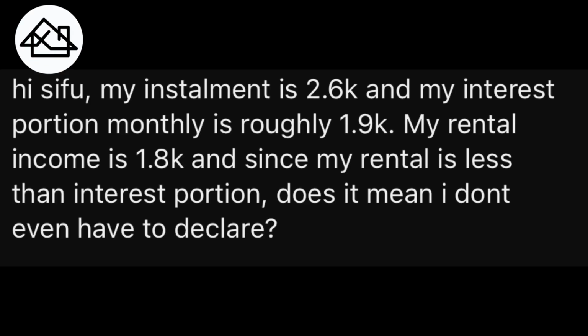Hi Sifu, my installment is 2.6k and my interest portion monthly is roughly 1.9k. My rental income is 1.8k. And since my rental is less than interest portion, does this mean I don't even have to declare? Okay. Well, you know it's tax season when I get questions like this.